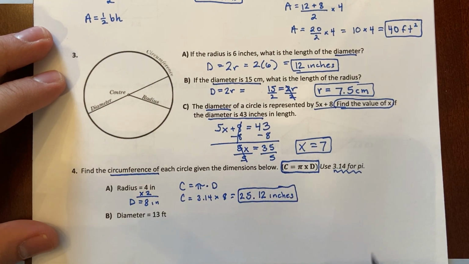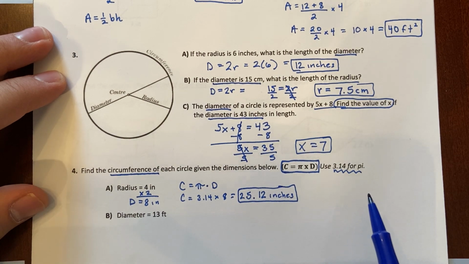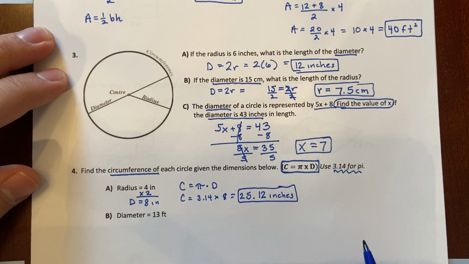When you answer these types of questions, see how the directions are in terms of how you should be writing this. If you should be using the pi symbol, if you should be writing in terms of pi, it's going to affect the answer.